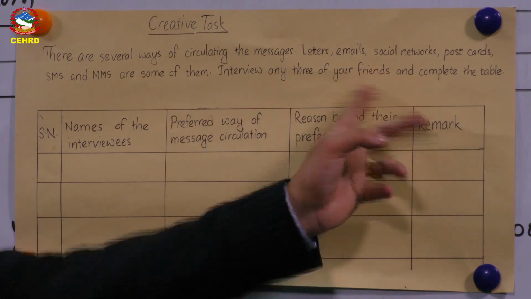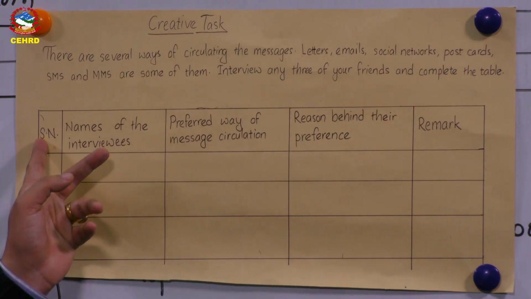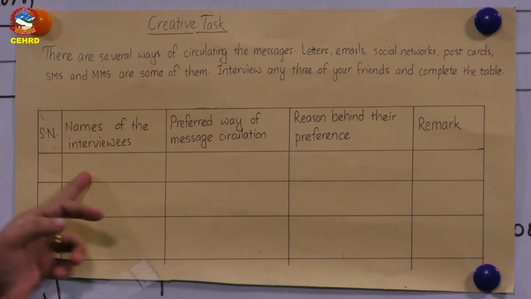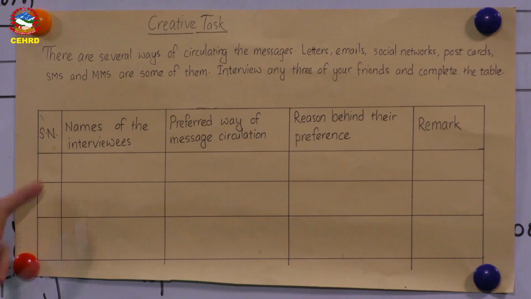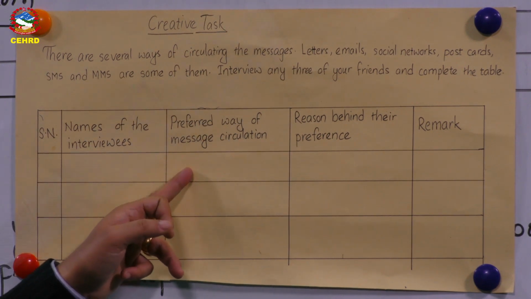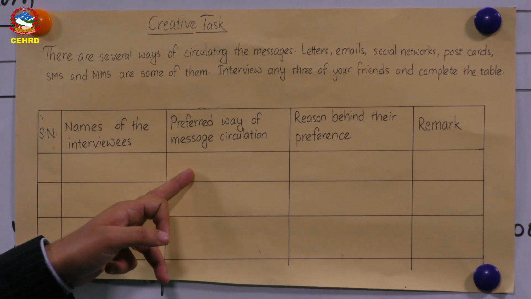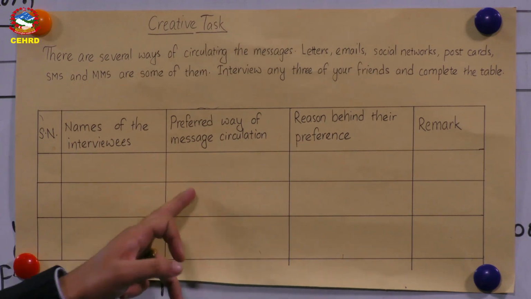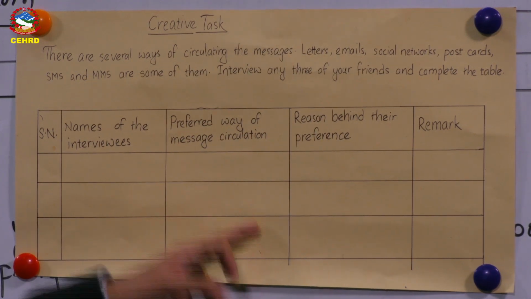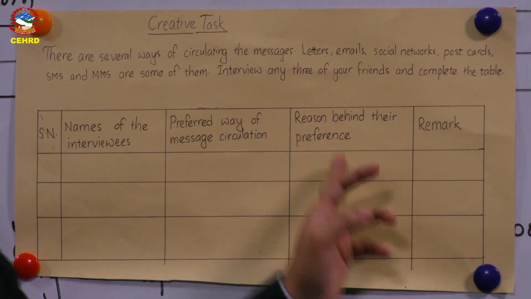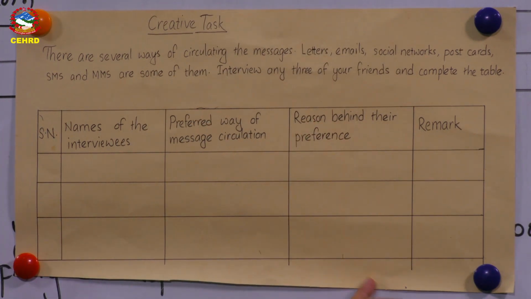Interview any three of your friends and complete the table. It means this is for your own practice by interviewing. Write the names of your friends, 1, 2, 3. Then which medium or which way your friend likes to write email or to write message. Just write. Maybe Facebook, maybe Messenger, maybe email or what. Then the reason behind their preference, why they like. Give the reason by asking your friends and remark whatever you have to say about that.